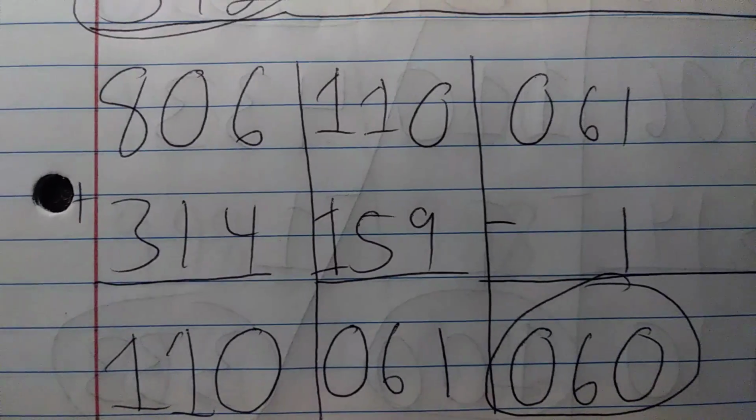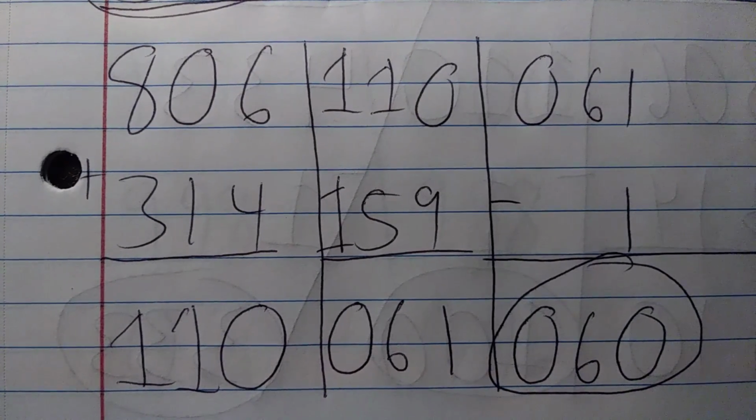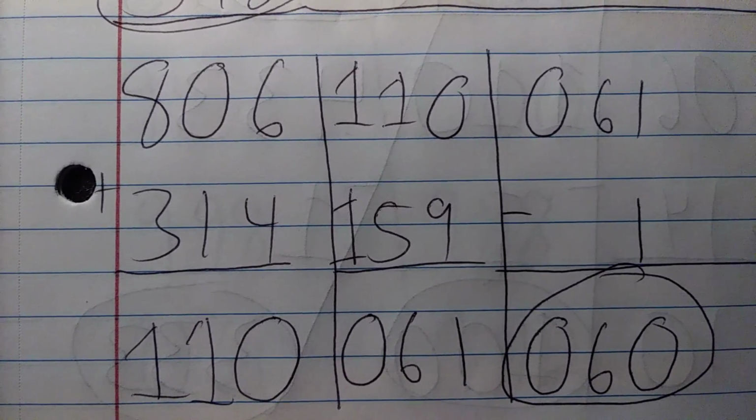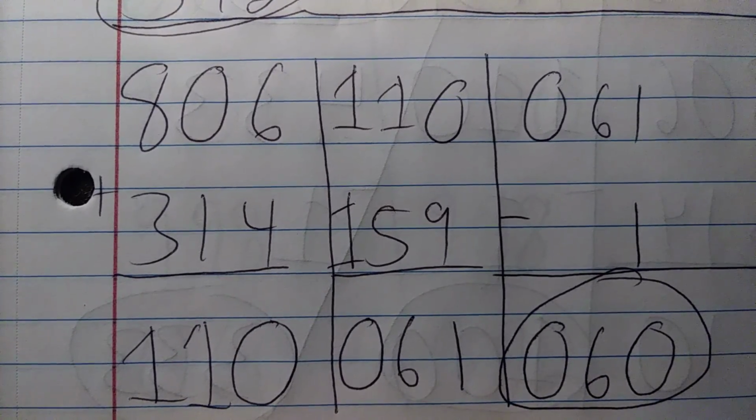So you're also going to take 806 minus 314, so 8 minus 3 is 5. 10 minus 1 is 9, and then 6 minus 4 is 2, so 592. You're going to add 314, so 8 plus 3 is 11, keep the 1. 0 plus 1 is 1, and then 6 plus 4 is 10, keep the 0.